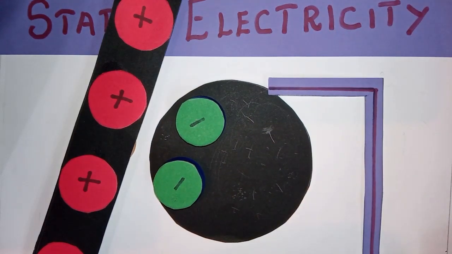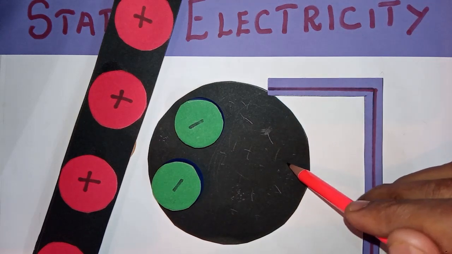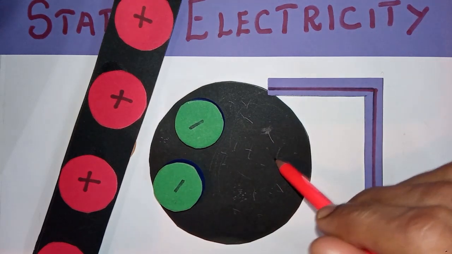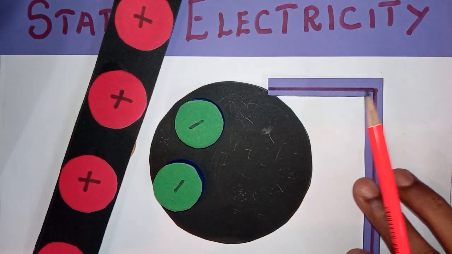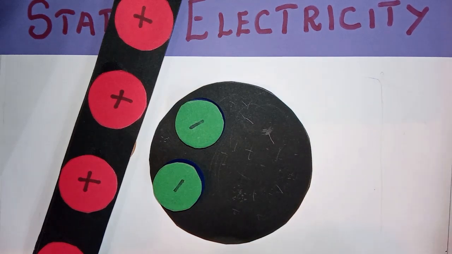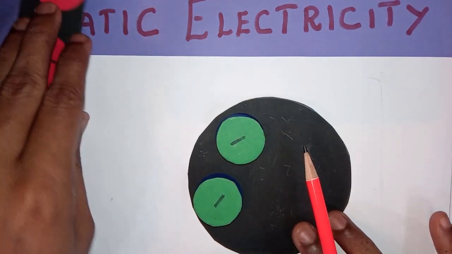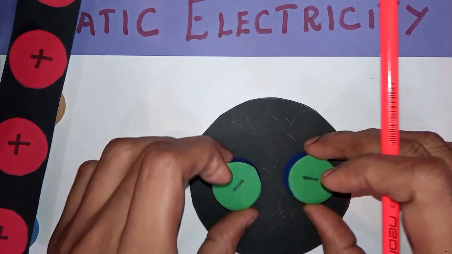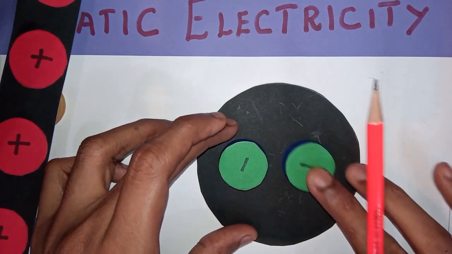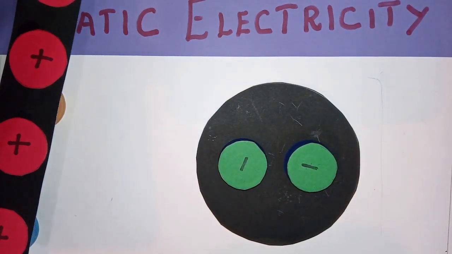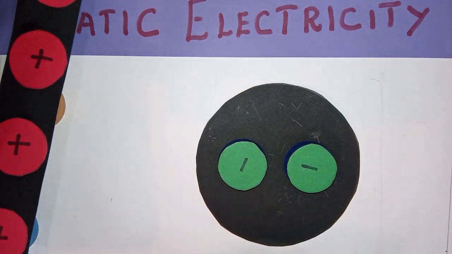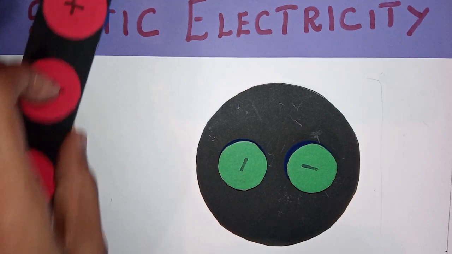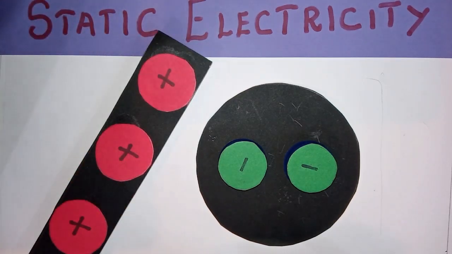So either from the ground electrons move to the object or from the object electrons move to the ground. So remove the earth and remove this positive charge, and the electrons will distribute themselves and it becomes electrically charged with negative. So this is called the charging by induction method.